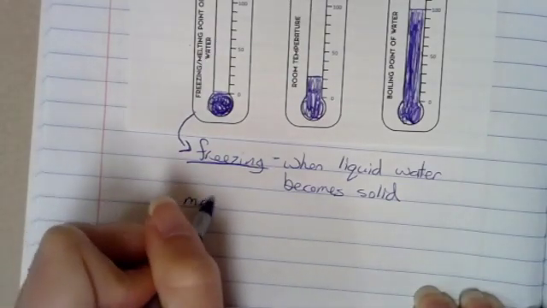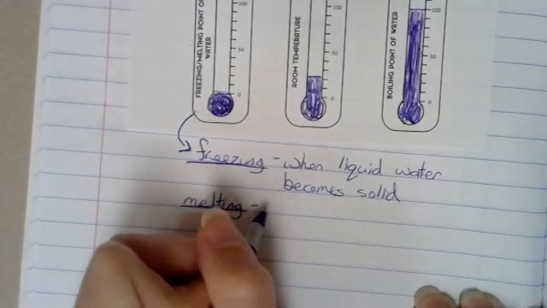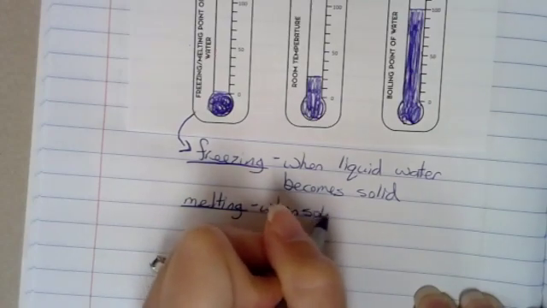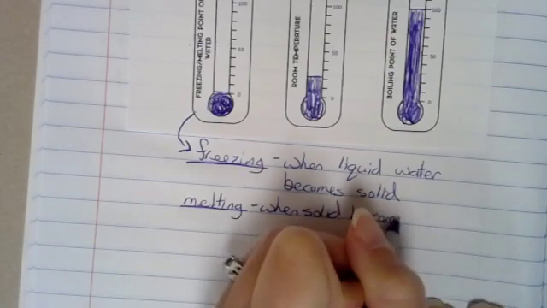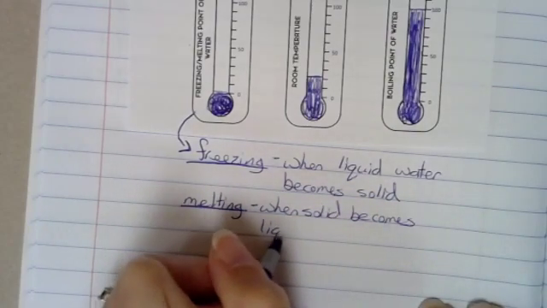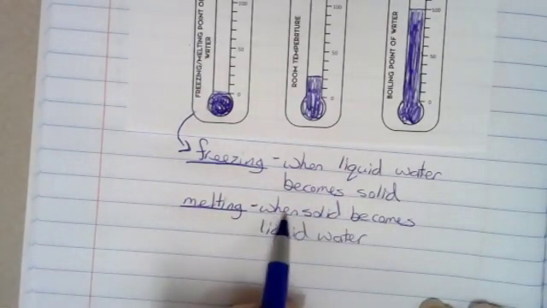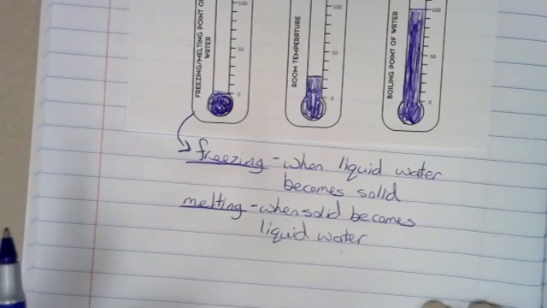All right, we also need to define melting. So we're going to write melting. Melting is when solid becomes liquid water. So melting is like when you have ice and it turns into water. Freezing is when you have water and it turns into ice.